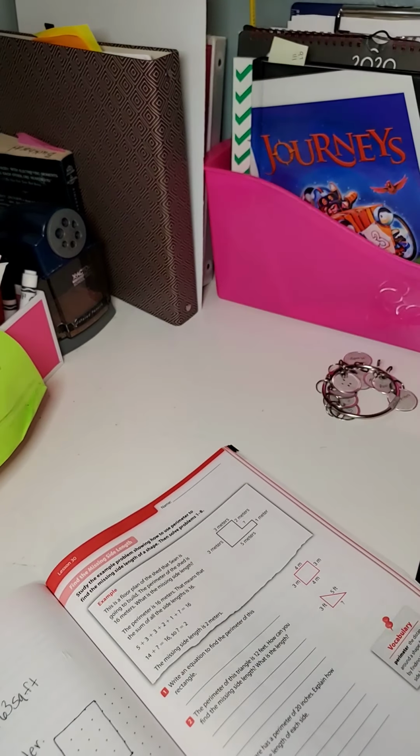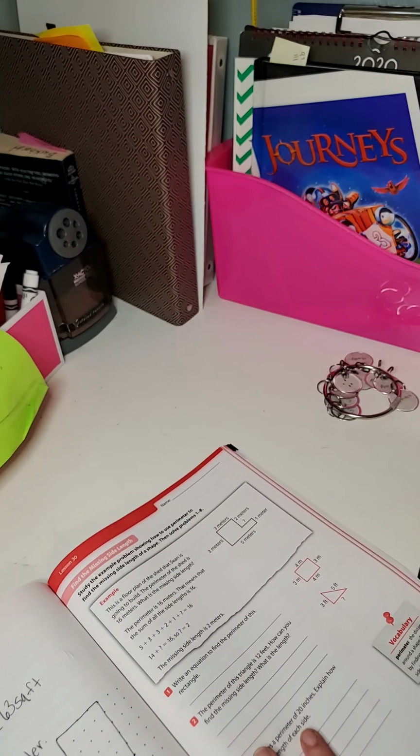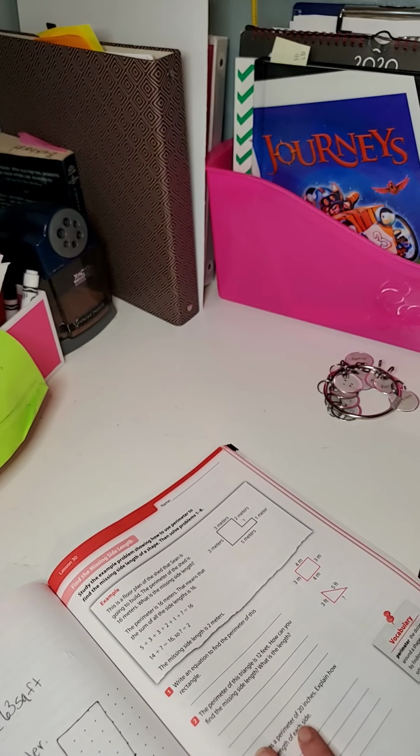I love this. I don't know why. It's like a puzzle to me. And I'm sorry, this is page 323.